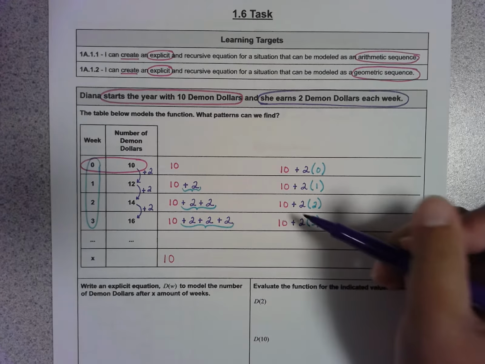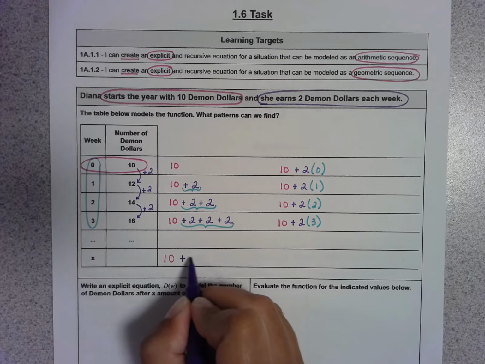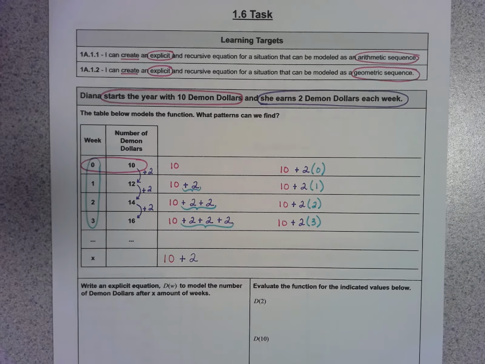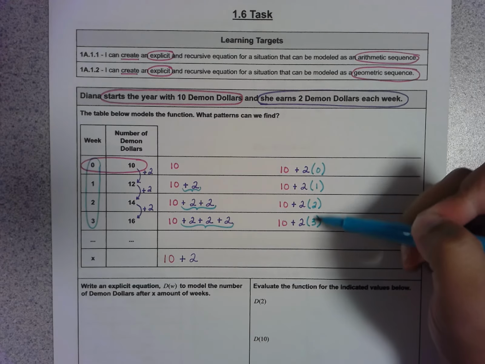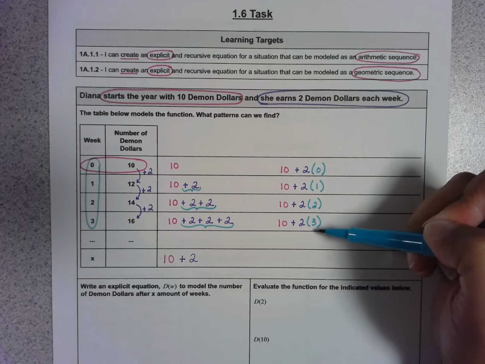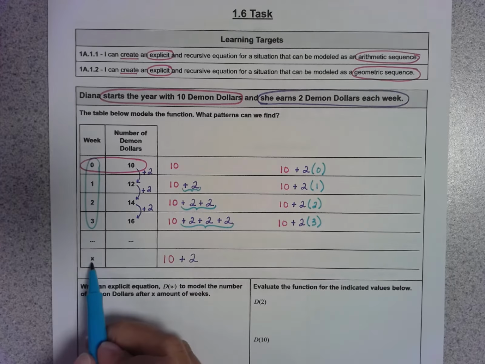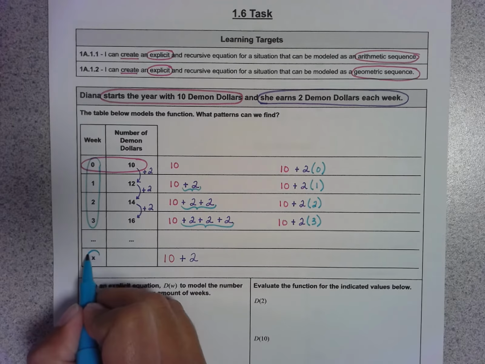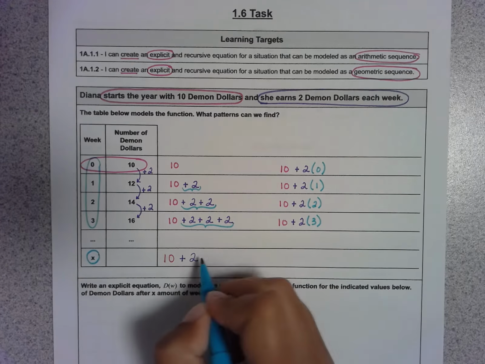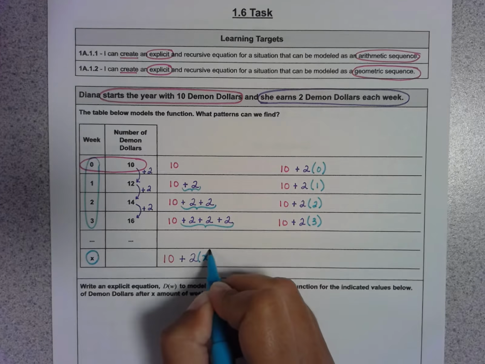And every single pattern here, we're adding the number 2. So the equation that we write should have the number 2 in it. Last but not least, how many times did we add that? Well, we just said the number of times we add the pattern matches the input, the number of weeks. Since this is an input of X, we would just put an X here.